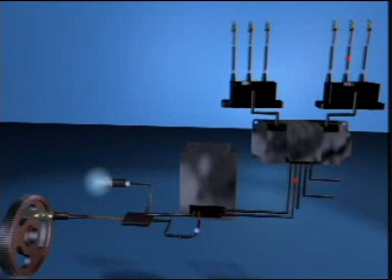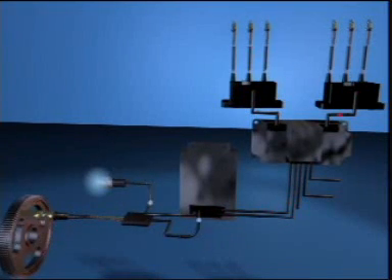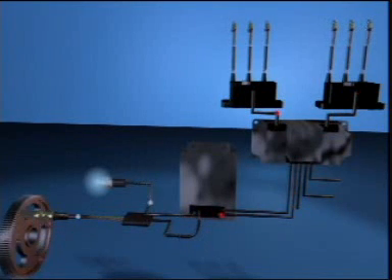Although engine timing is controlled by the ECM, the ICM keeps track of the firing order and fires each plug in the correct sequence.